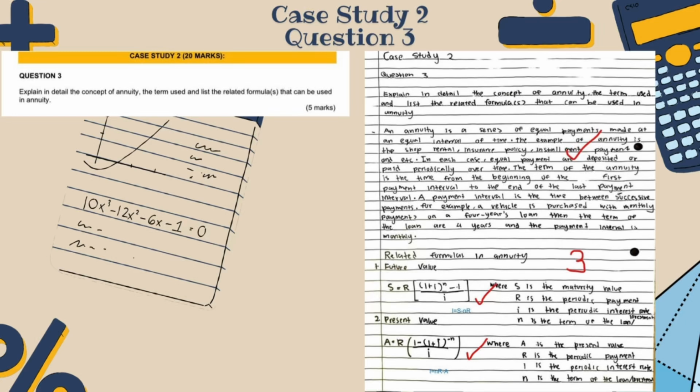Case study 2, question 3. I will explain in detail the concept of annuity, the terms used, and the related formulas that can be used in annuity. An annuity is a series of equal payments made at equal intervals of time. Examples of annuities are shop rental, insurance policy, and installment payment. In each case, equal payments are deposited or paid periodically over time.